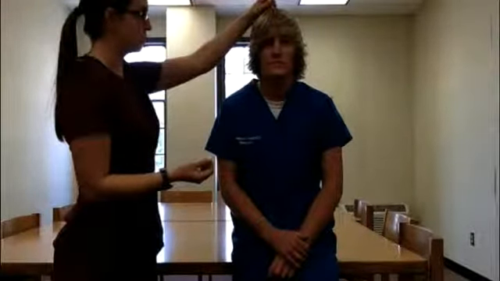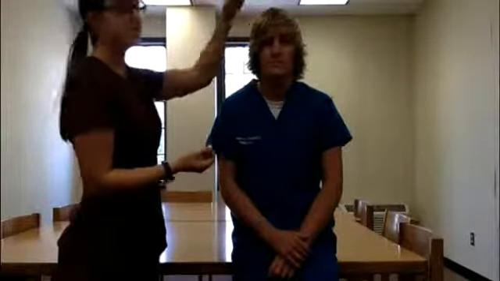You're able to hear that equally in both ears? Mm-hmm. Okay. So this is a normal finding. If my patient wasn't able to hear it equally in both ears, I would repeat the test and I would occlude one ear, and the patient should actually be able to hear it best in the occluded ear.